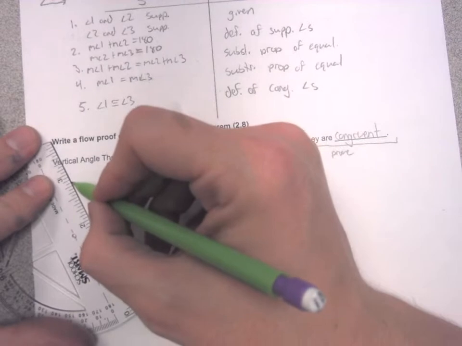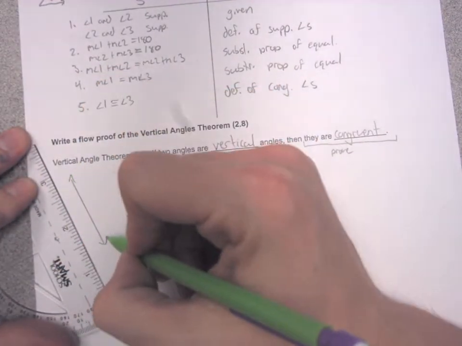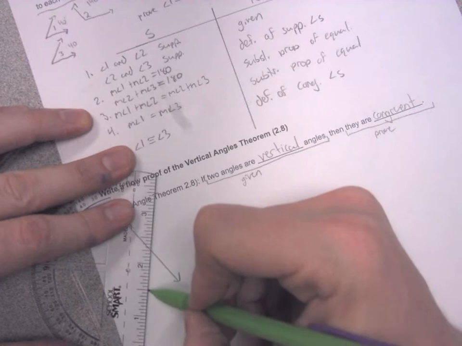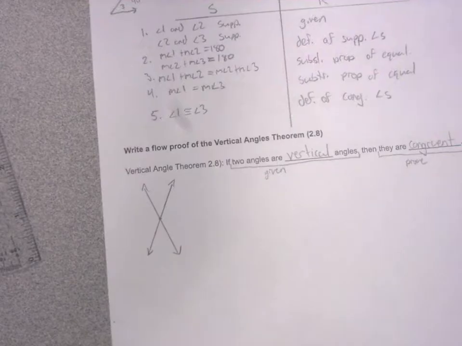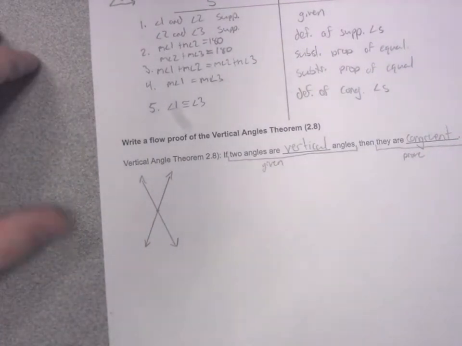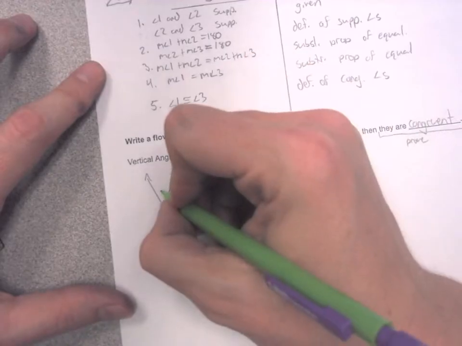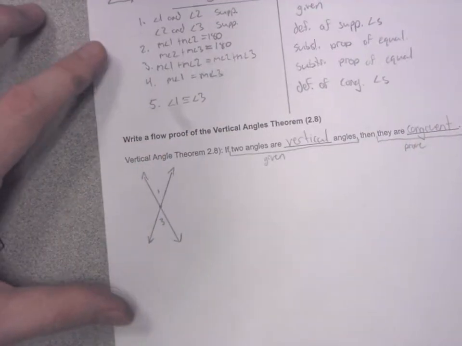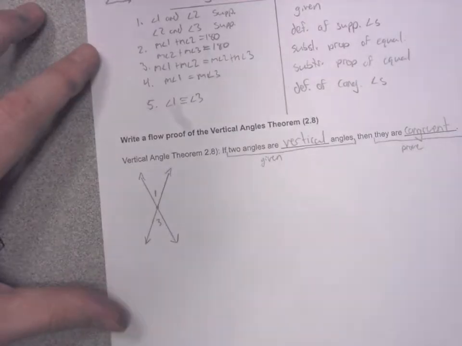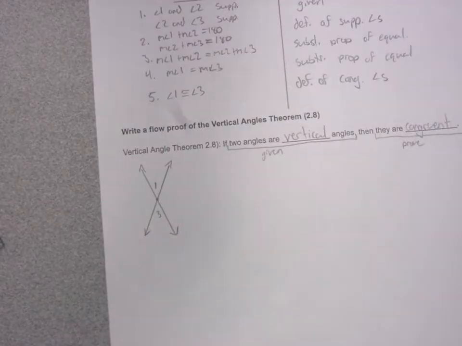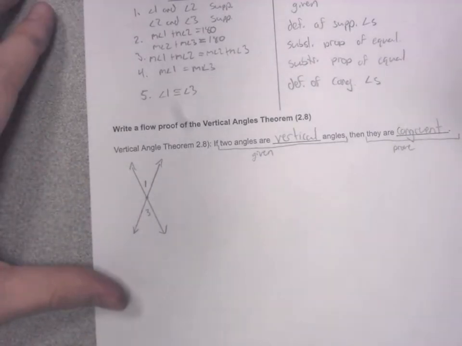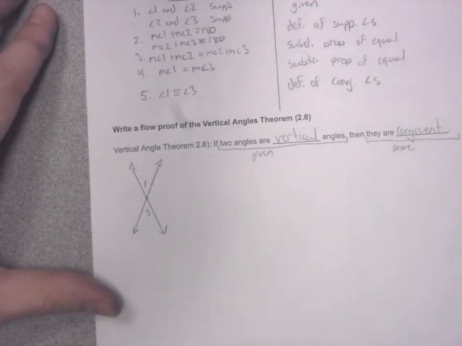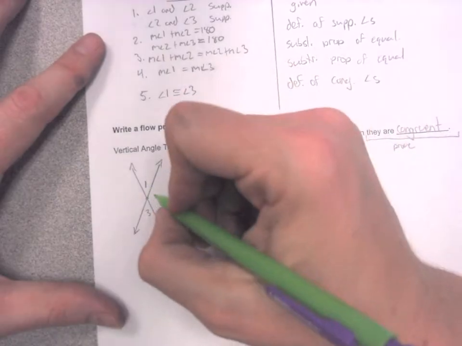Now for vertical angles, we need straight lines. Vertical angles are non-adjacent angles. They share a common vertex, and they're formed when 2 straight lines intersect. So in this case, the vertical angles would be angle 1 and angle 3. The reason I haven't used 2 yet is because I want to put 2 in the middle. Whenever you have vertical angles, you have to have straight lines intersecting. And whenever you have straight lines intersecting, you get not just vertical angles, but you also get linear pairs.